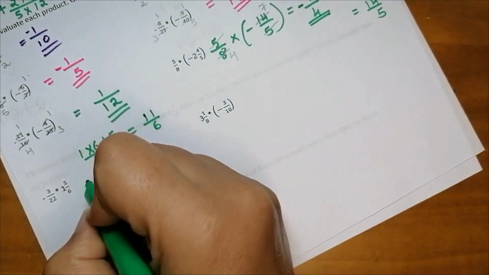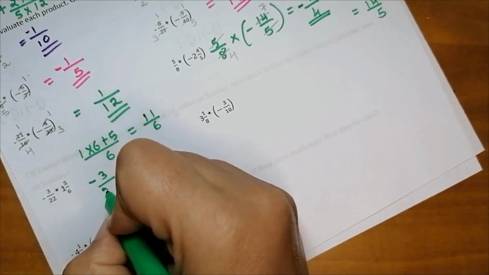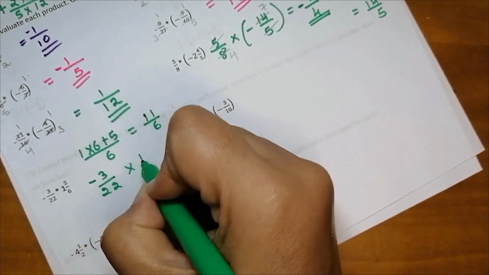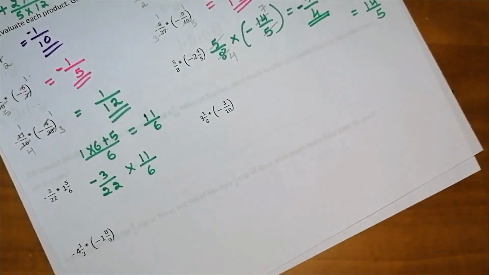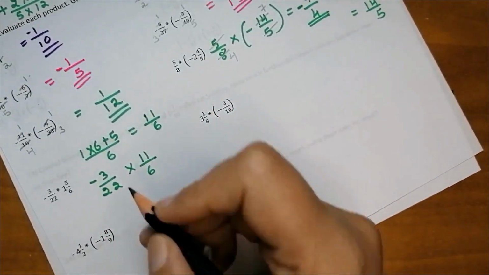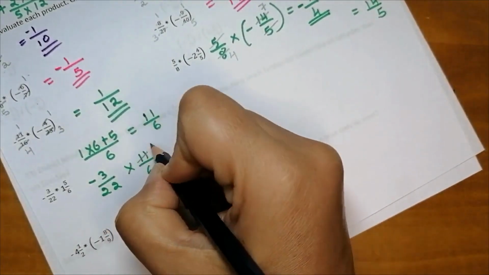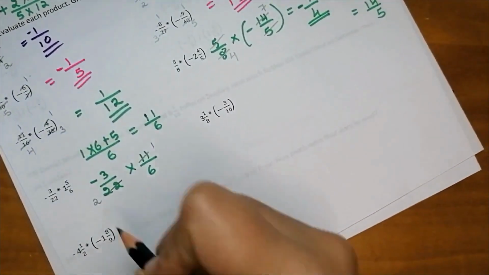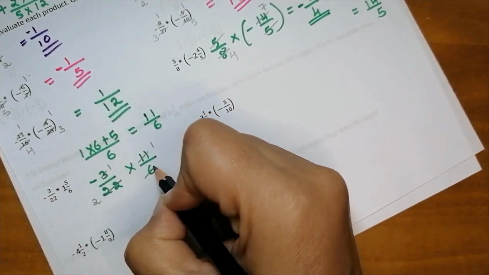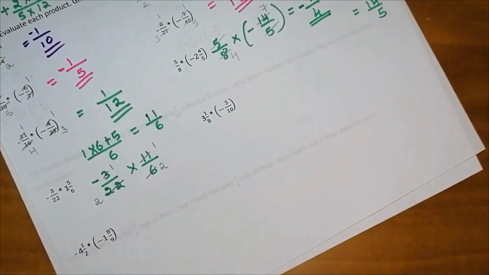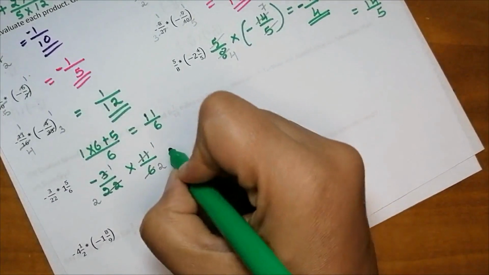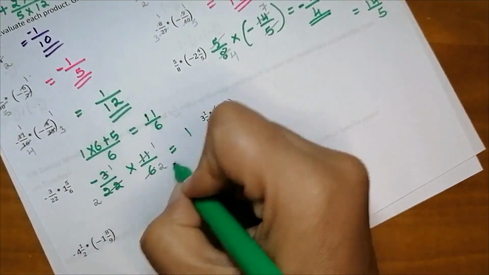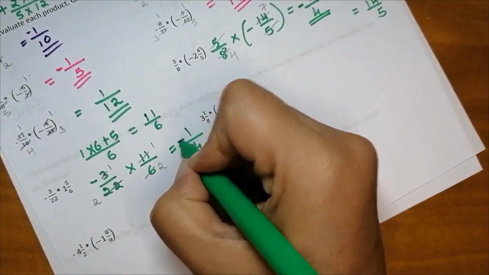So this is minus 3 over 22 times 11 over 6 basically, right? So we know this is 11 times 1 and this is 11 times 2, right? 3 times 1 and 3 times 2. So what are we left with here? 1, 2 times 2 is 4, but a minus sign, right?